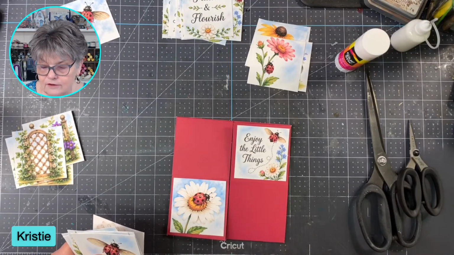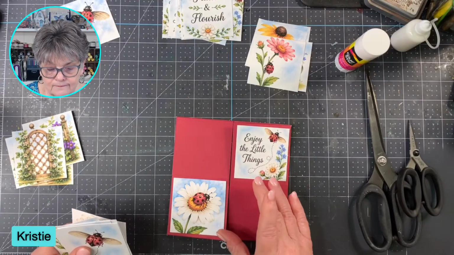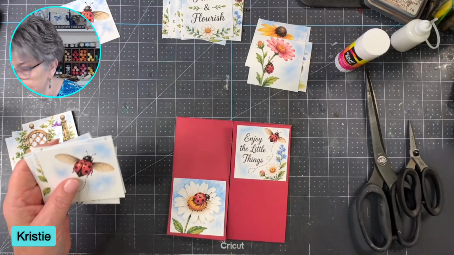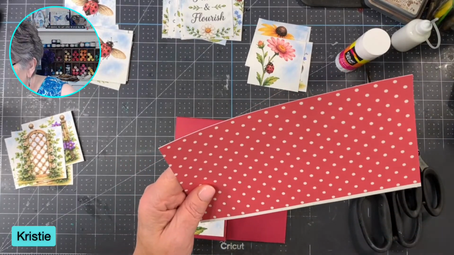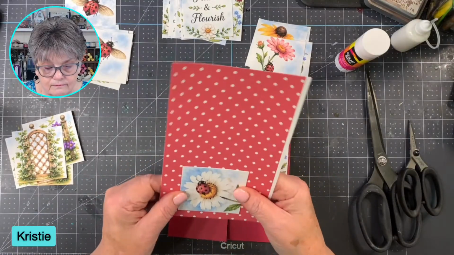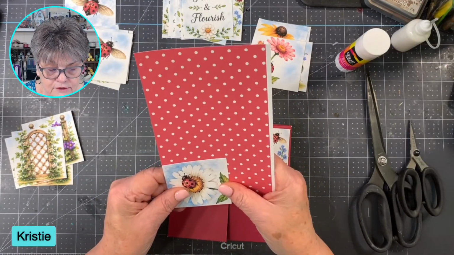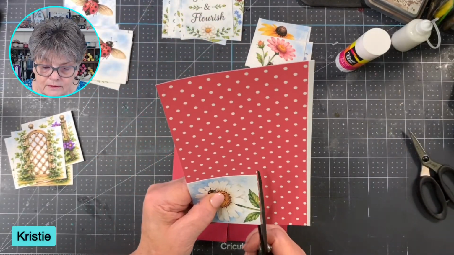Now here's the other thing, you guys. If you just wanted to use two things like this, then you could also, here, this is what I'm going to do. I'm going to do this for a sample. Should we do it for a sample?